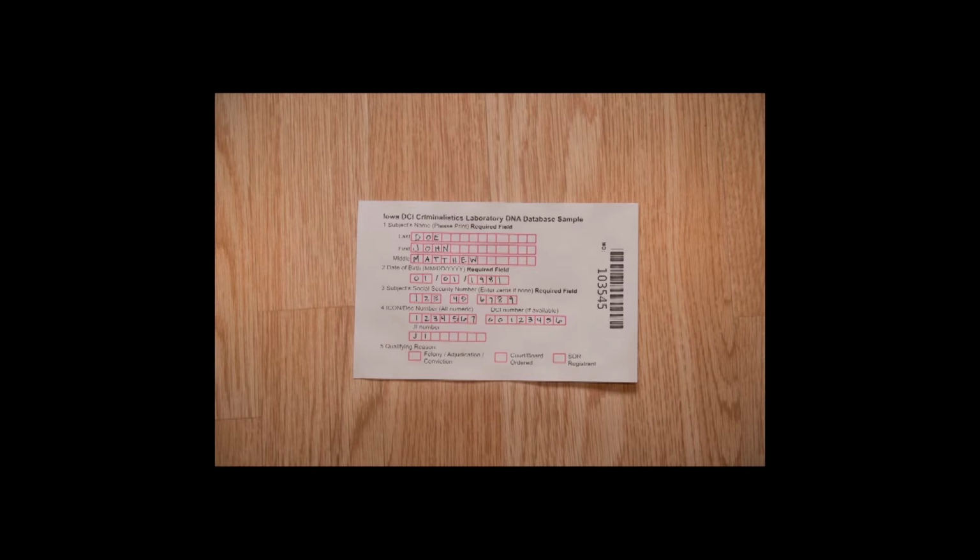The front side is information pertaining to the offender. The back side needs to contain contact information for you, the collector. Laboratory staff often needs to contact collectors regarding submitted offender samples. In addition to the data envelope, some offender and collector information must also be recorded on the front of the DNA sample card.